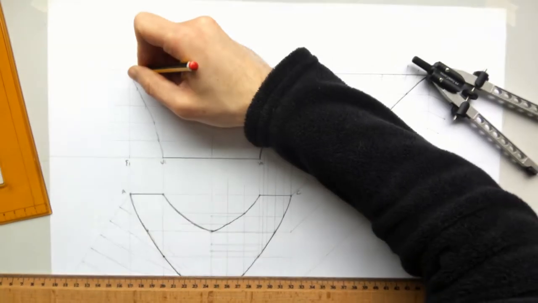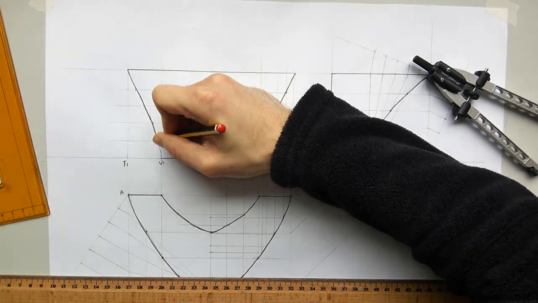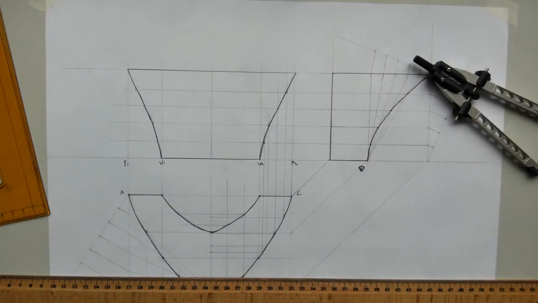And just plot the points along it again, draw along the curve in heavy afterwards, and that gives you your elevation then as a result.